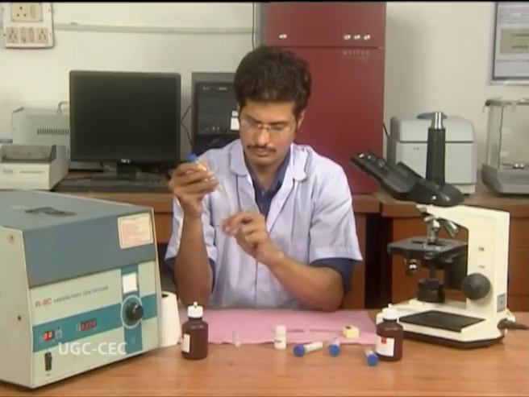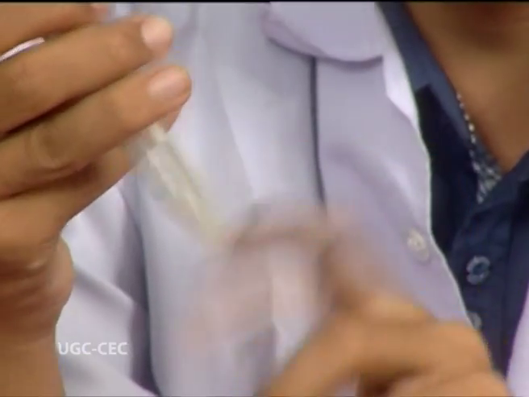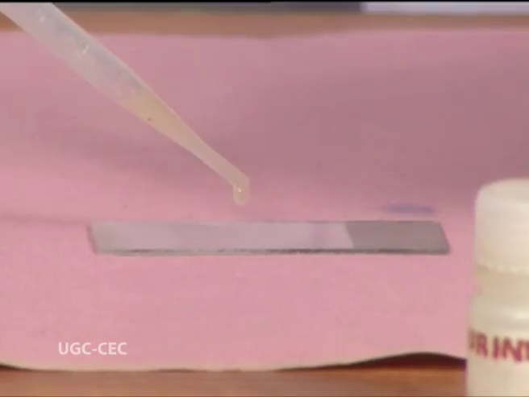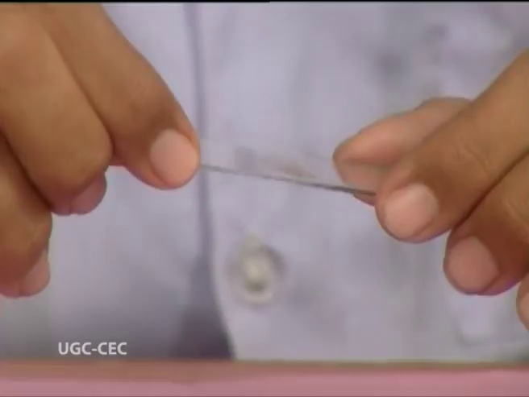The sediment is resuspended in the remaining supernatant by flicking the bottom of the tube several times. A drop of resuspended sediment is poured onto a glass slide.